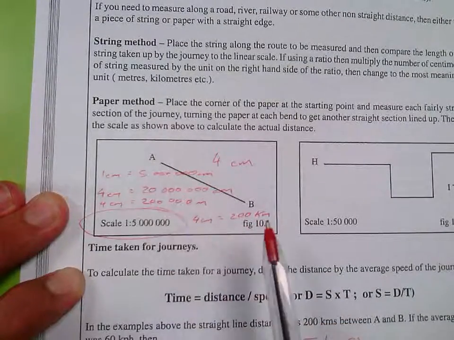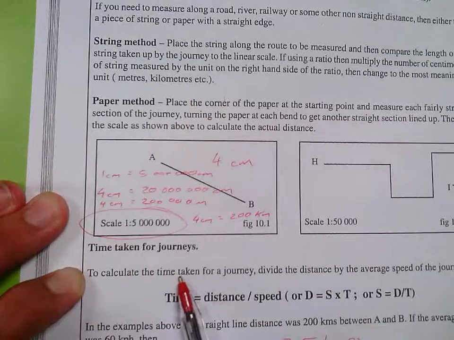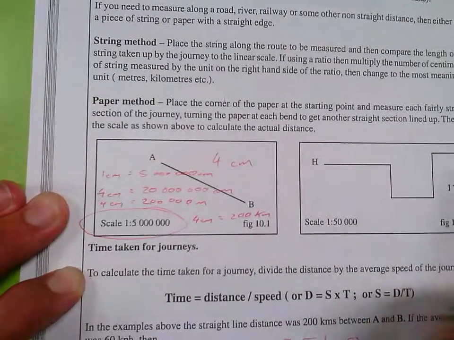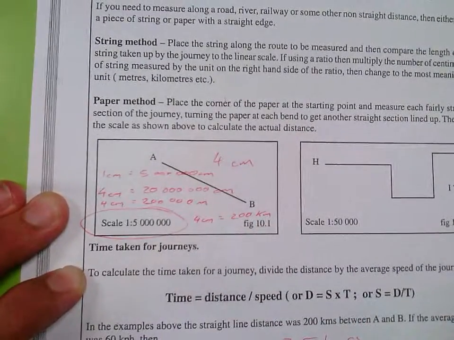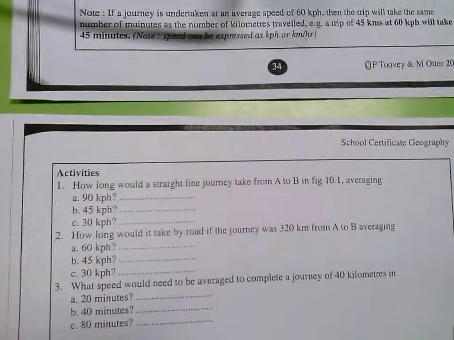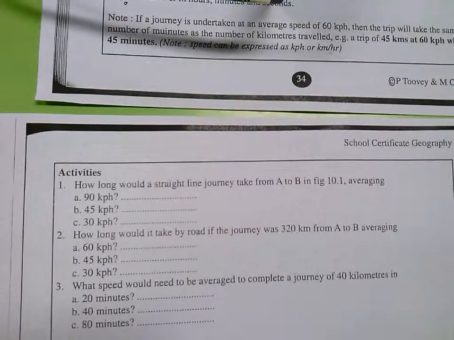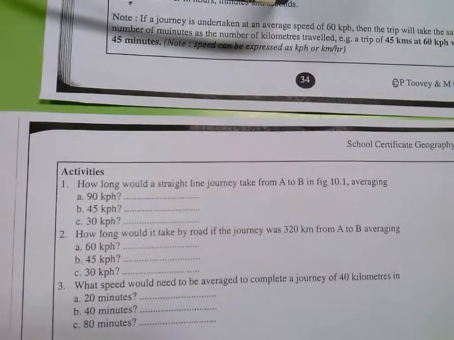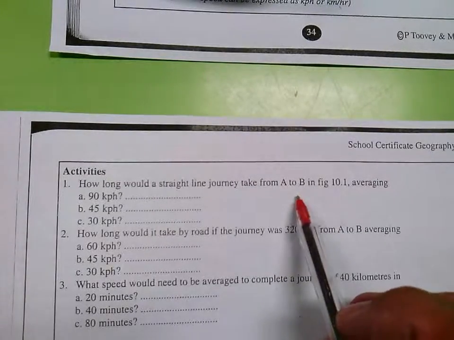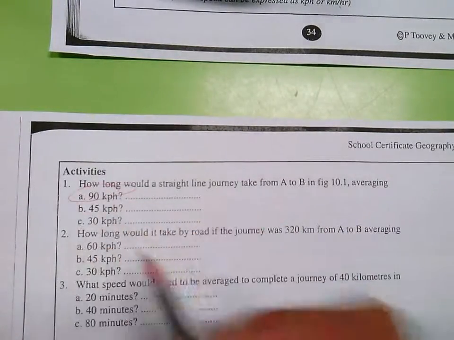So at the moment we know the distance from A to B in real life: that 4 centimeters works out to being 200 kilometers in real life. We're going to use that in a moment to have a go at questions with that formula. Now the question we've got is a pretty typical exam question. Question 1 says, how long would a straight line journey take if you were traveling from A to B, averaging 90 kilometers per hour?